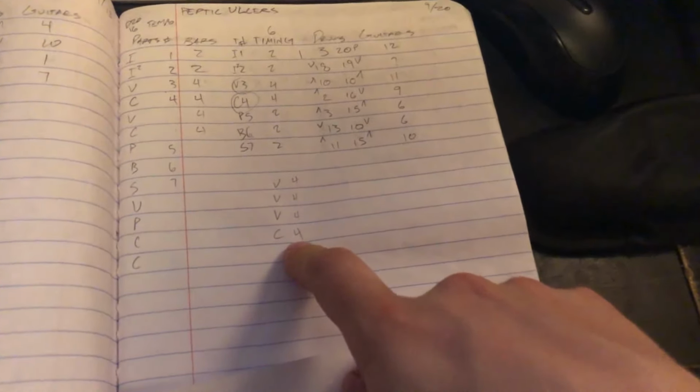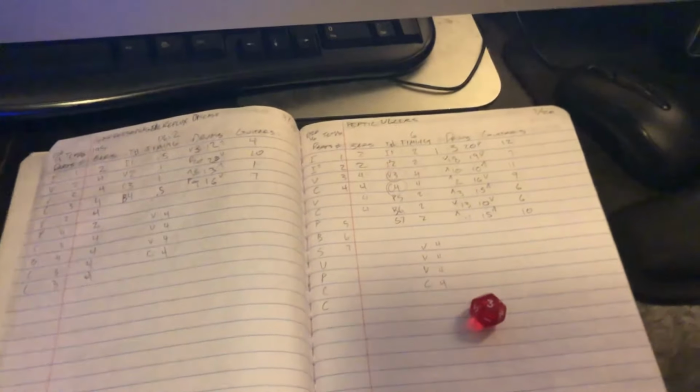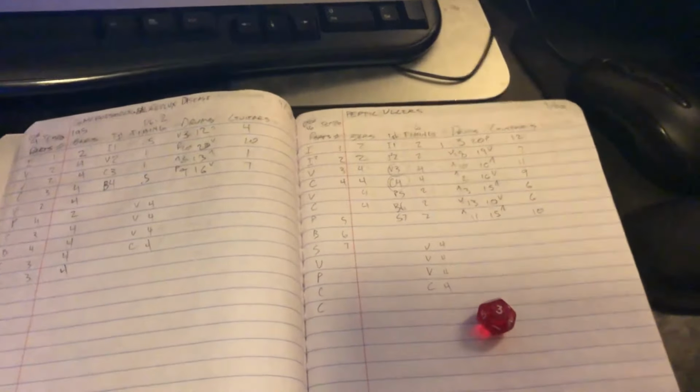Count out how many verses and choruses there are. This would be having at least 16 lines of lyrics. Same with this one, at least 16 lines. And then there you go. You have a song sheet filled out. You have a plan. This is all plans.